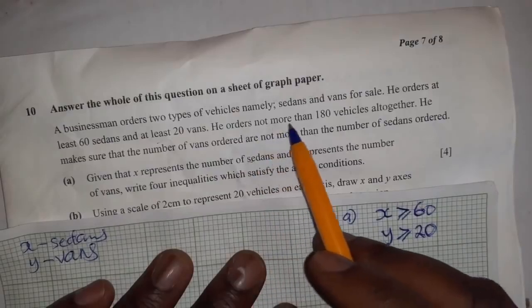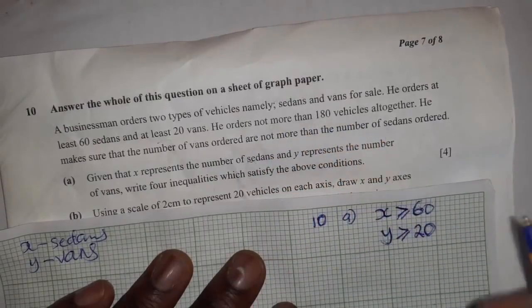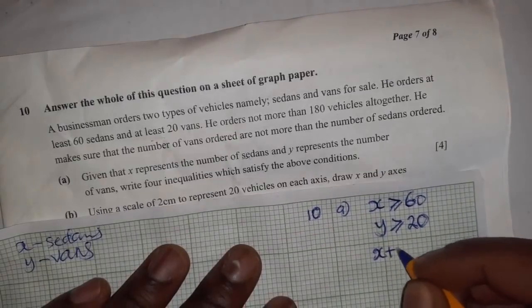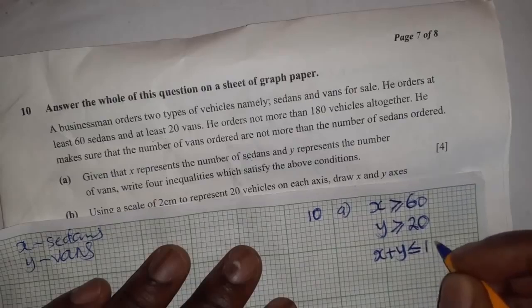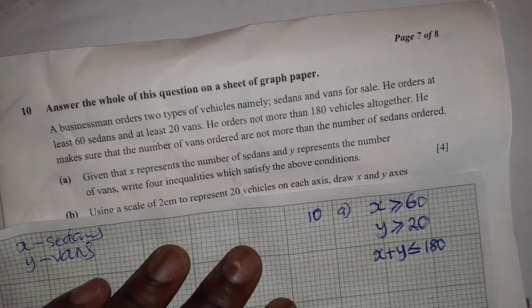He orders not more than 108 vehicles altogether. So when we add our X plus our Y, they should not go beyond 108. That's what we're being told.